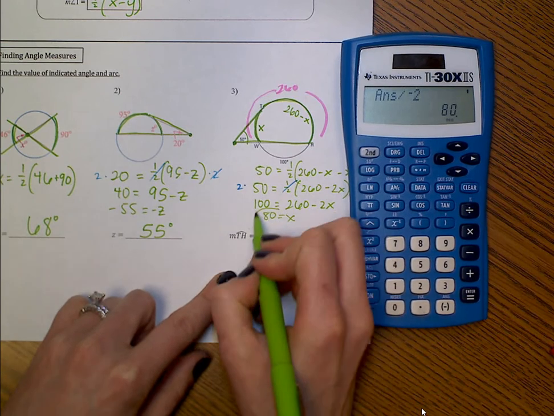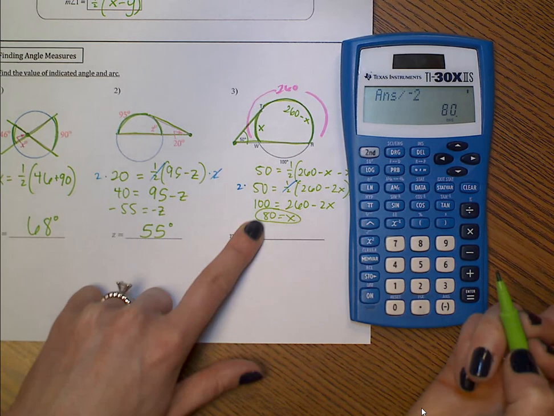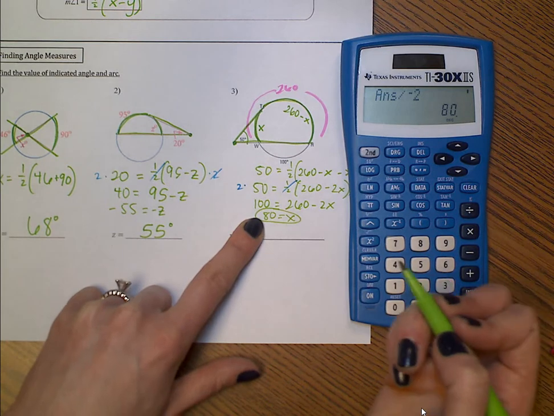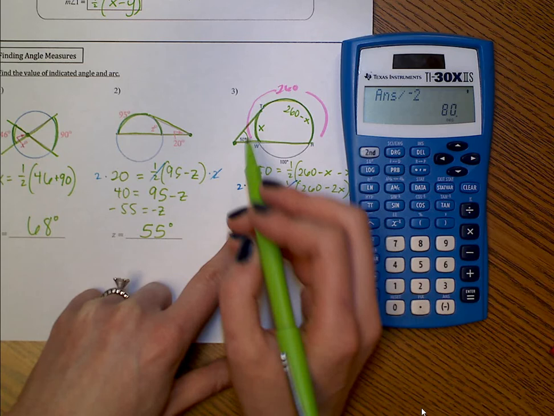I don't know, I gotta look. Again, don't screw up the sign and tell me it's -80. That does not make sense. You can't have a negative arc.